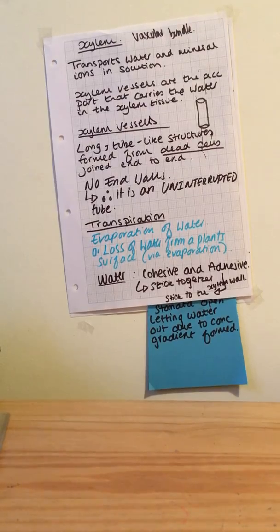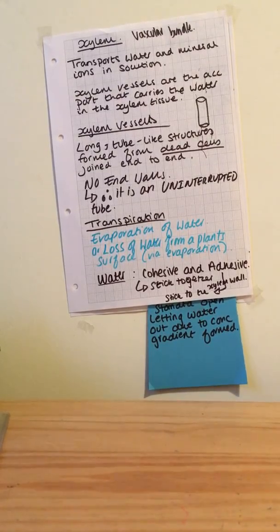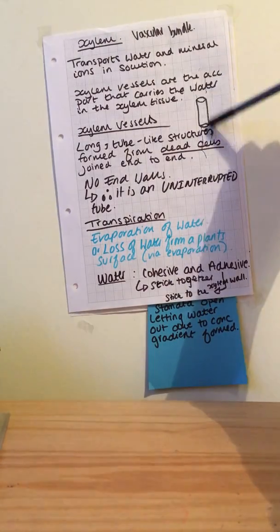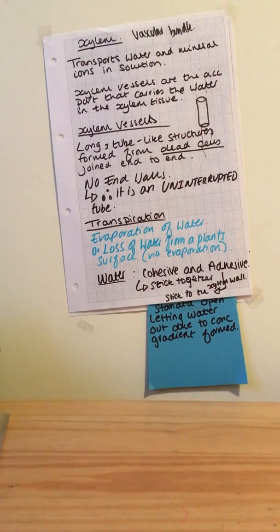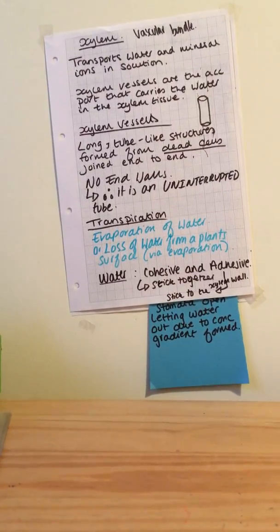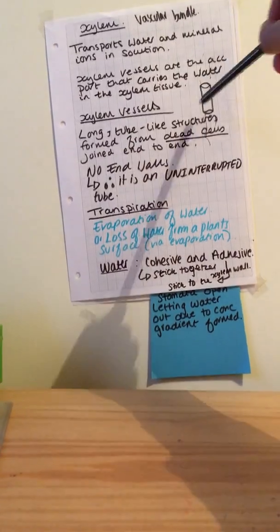No, I'm joking. So xylem vessels are the actual part that carries the water in the xylem tissue. So this is the vessel part of the vessel is the important part of the tissue basically. This is the part which carries the water. So we need to know the characteristics of the xylem vessel, this thing right here.